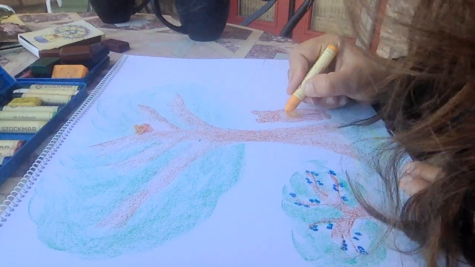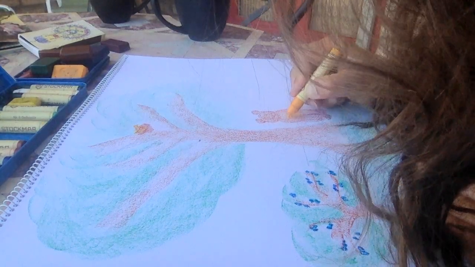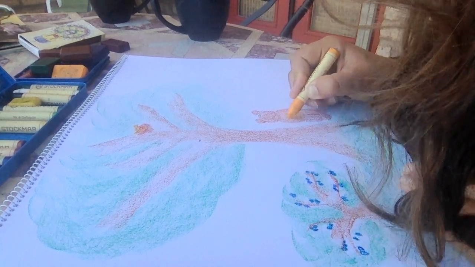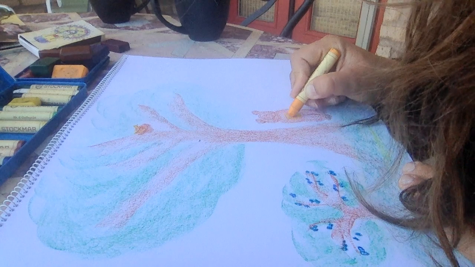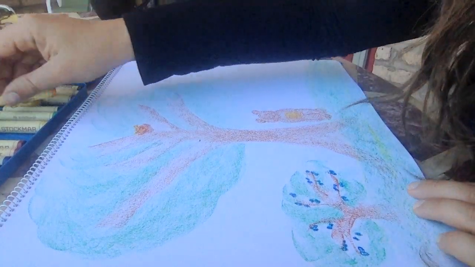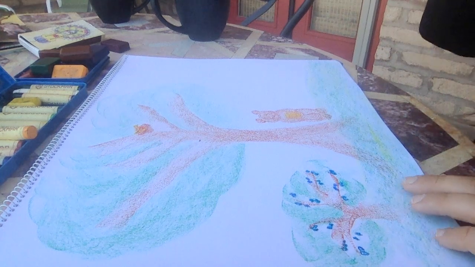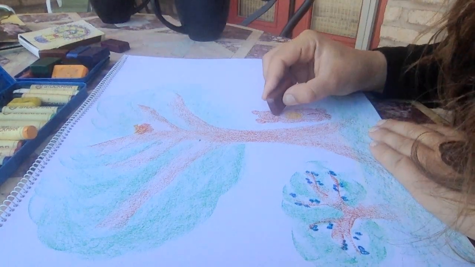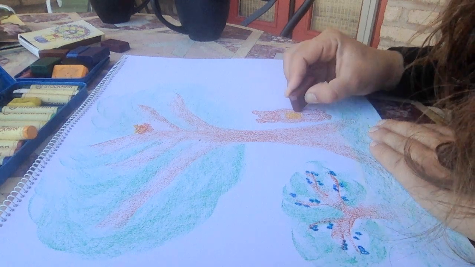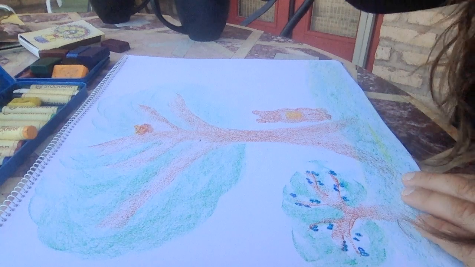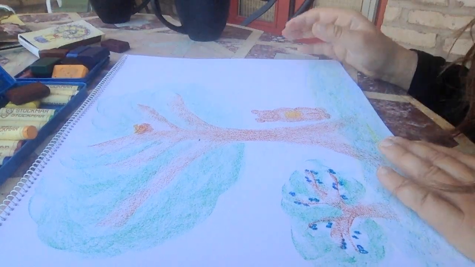And why would a bear be holding a beehive? Well, honey, of course. And you can see in the bear we have this B hiding. Very nice. All right.